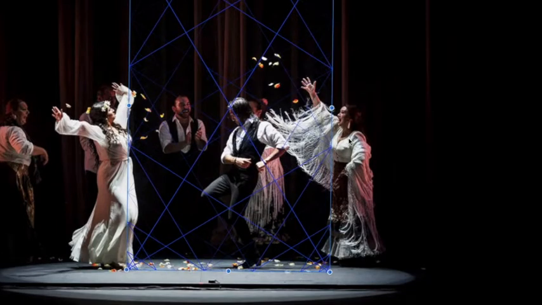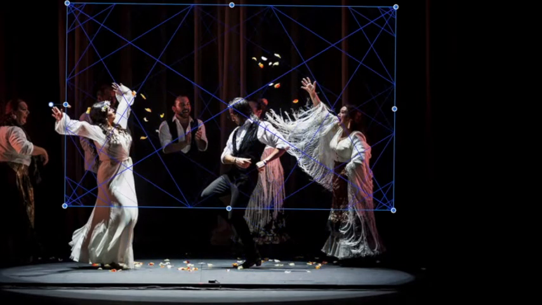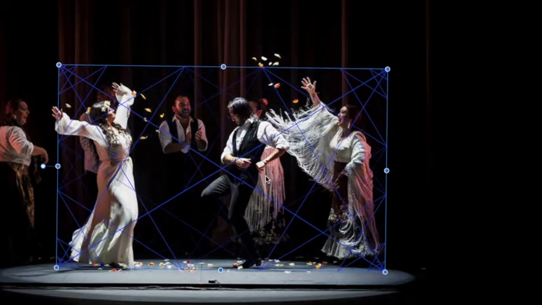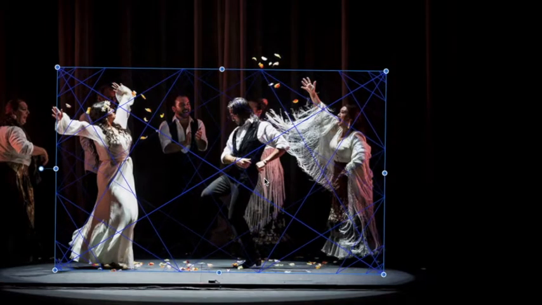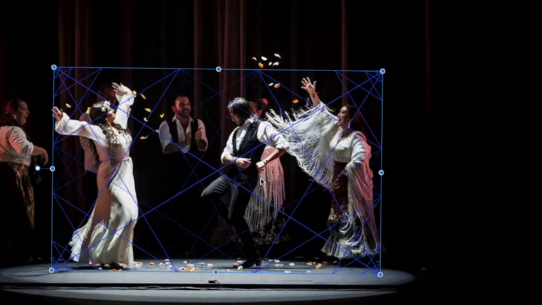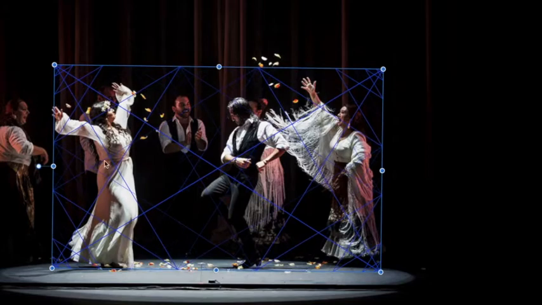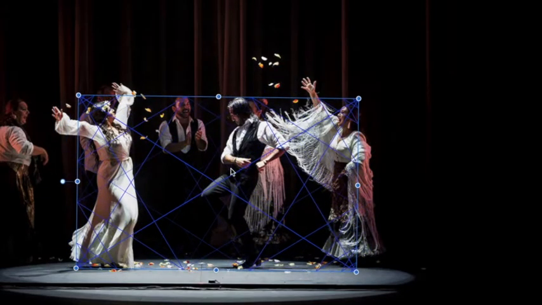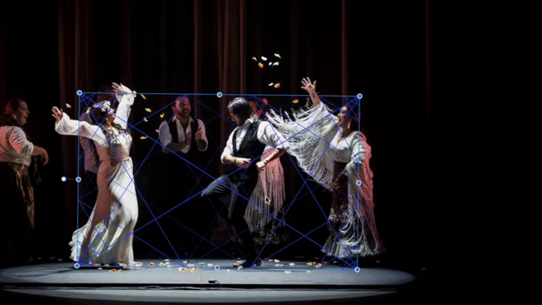Yeah, so they're standing just outside the width of that. And if we tighten that up, oh, maybe that's better.